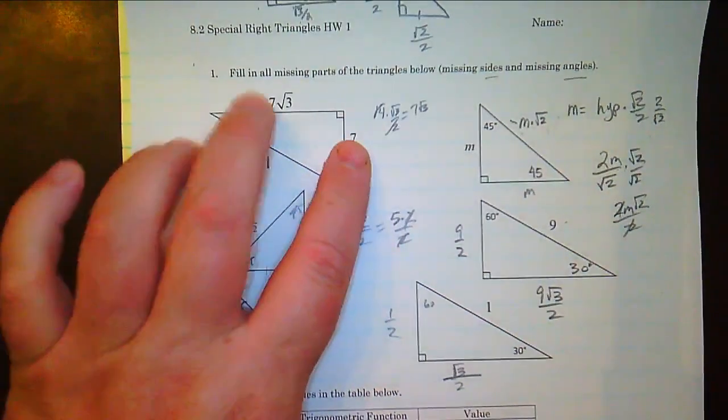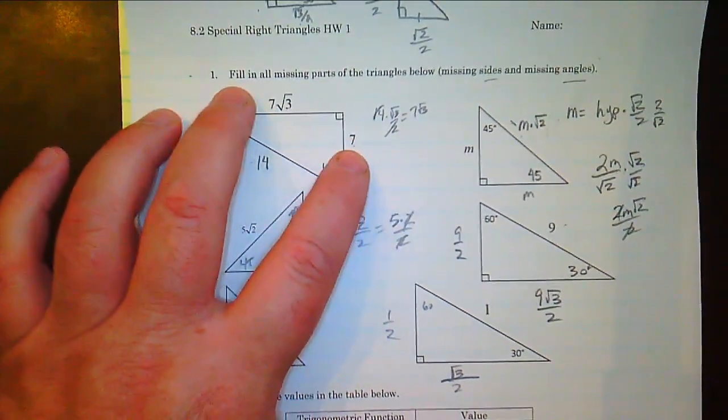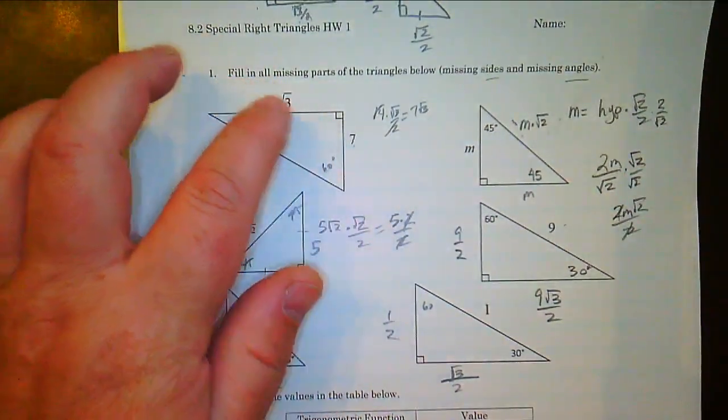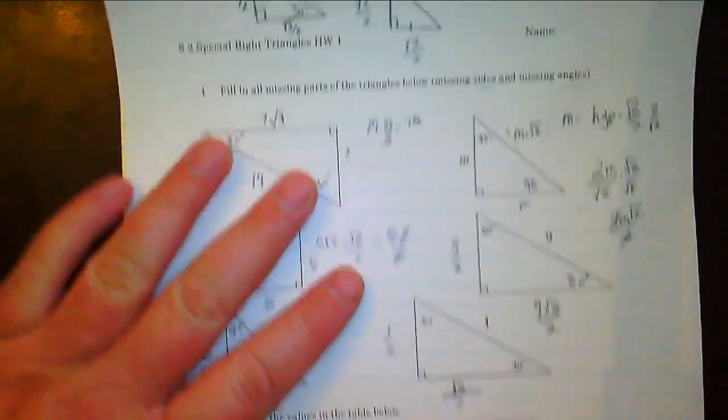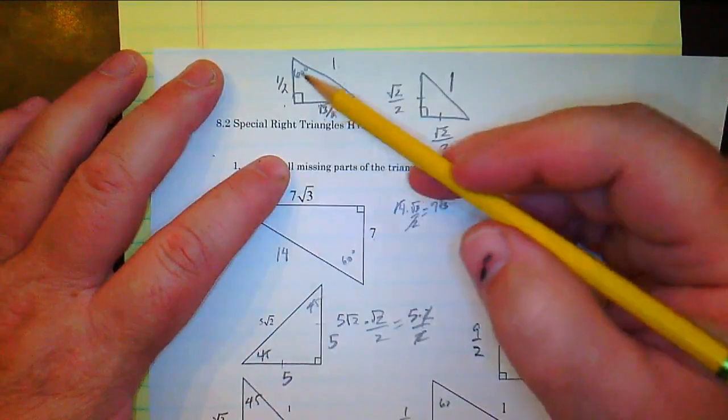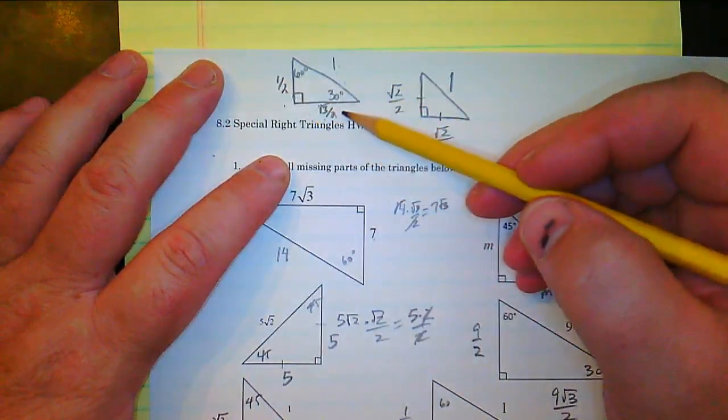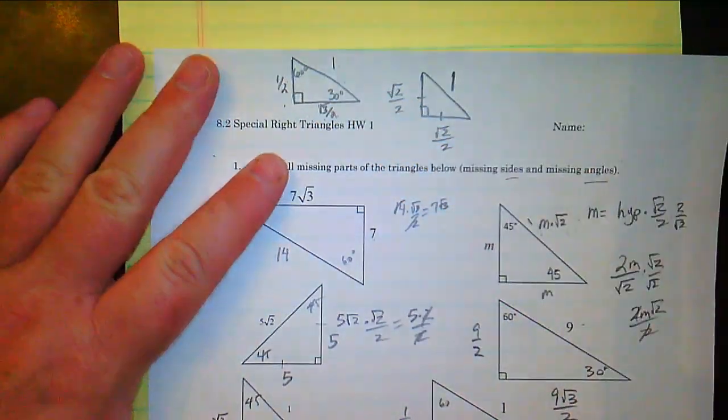Here, I know this is true. I know this is a 30, 60, 90 because the long leg is the short leg times the square root of 3. See? The long leg is the short leg times the square root of 3. 1/2 times the square root of 3 is root 3 over 2.